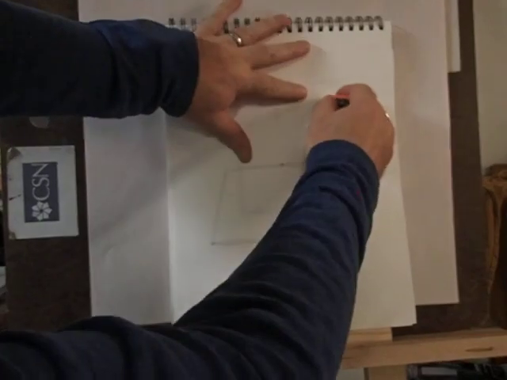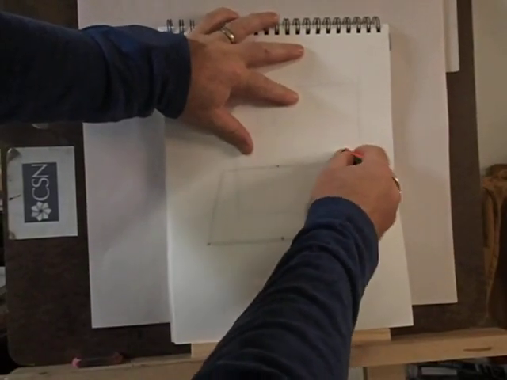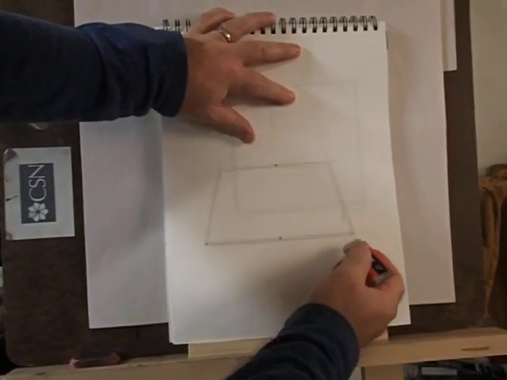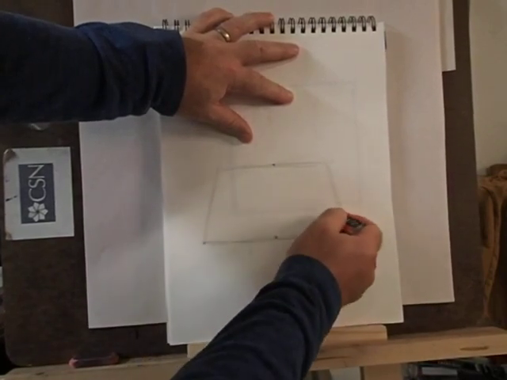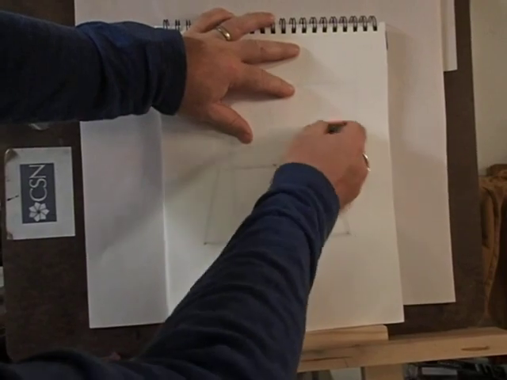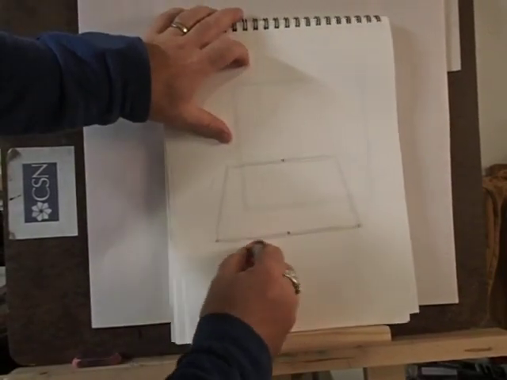So I take out those extended lines because I don't need them. And then I just clean up my sketch lines and just make it a little bit more presentable. If I made any smudges, I also want to clean those up.